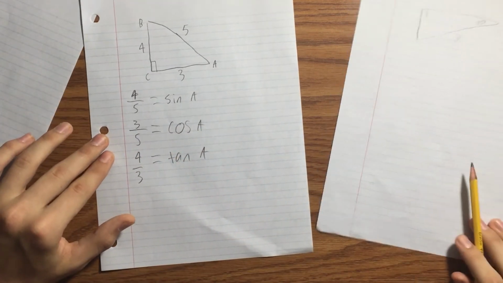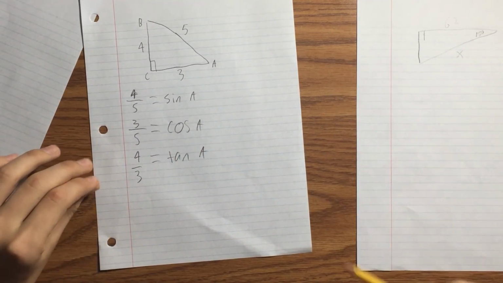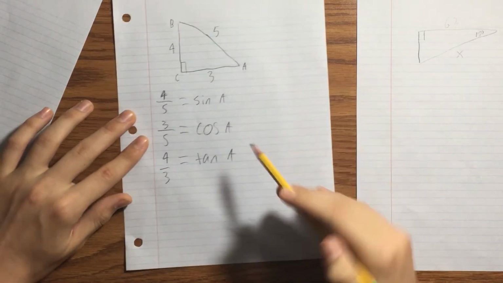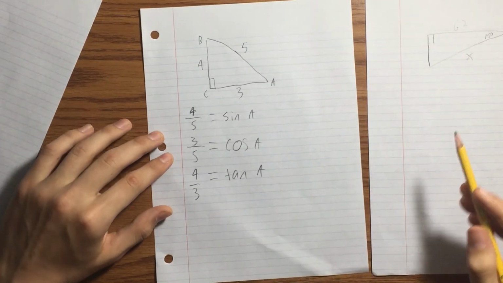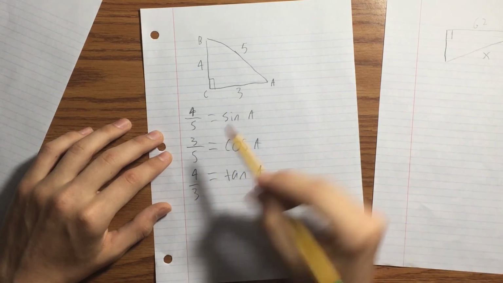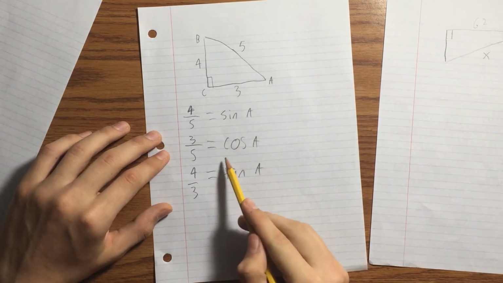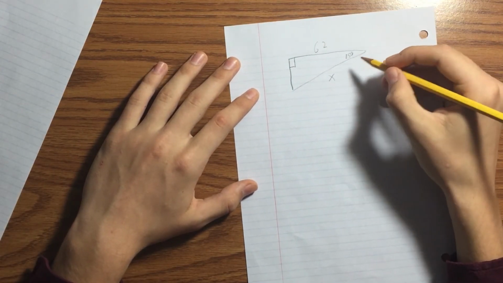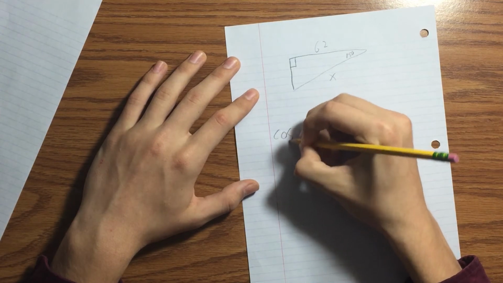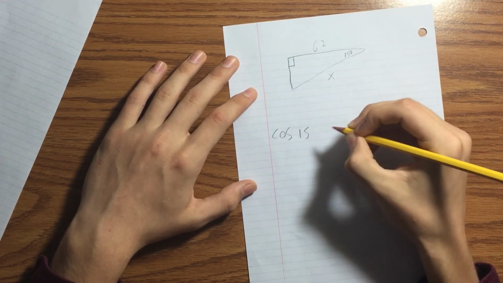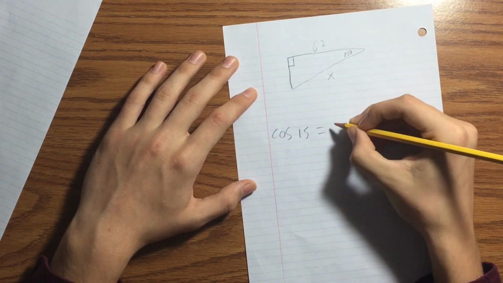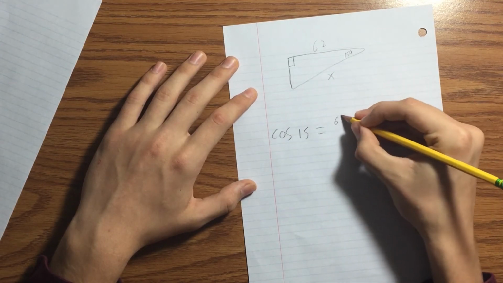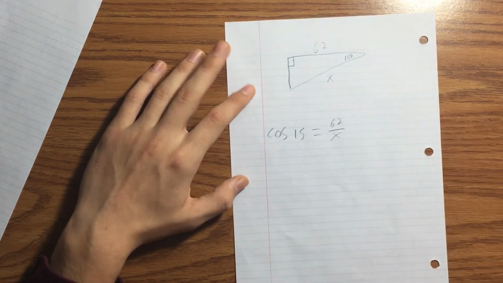By the way, don't worry about cosecants and secants for this one or the next ones. It's just these three right here. So you have the adjacent and hypotenuse, so you'd be working with our good friend cosine. You can write it like this: cosine of 15 is equal to the adjacent, which is 62, over x.